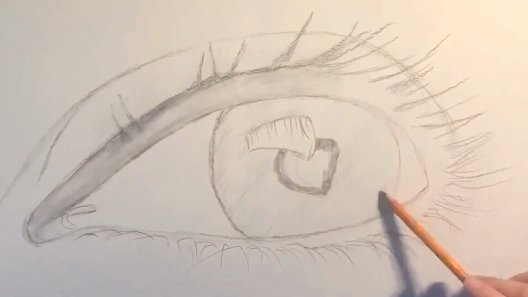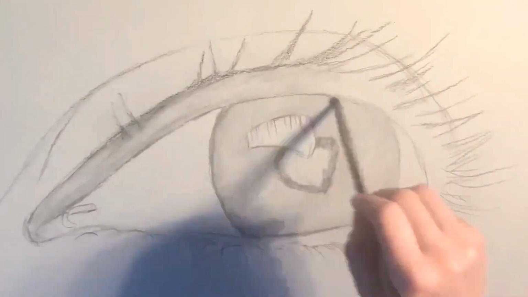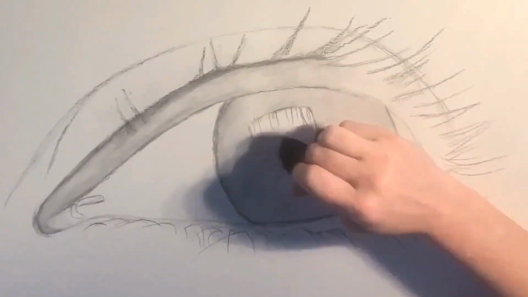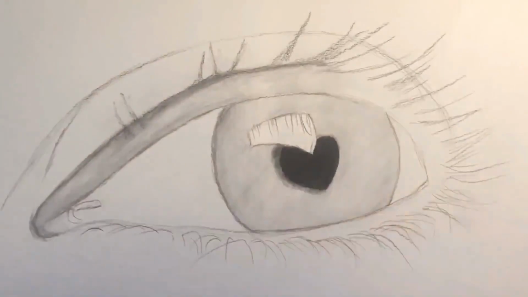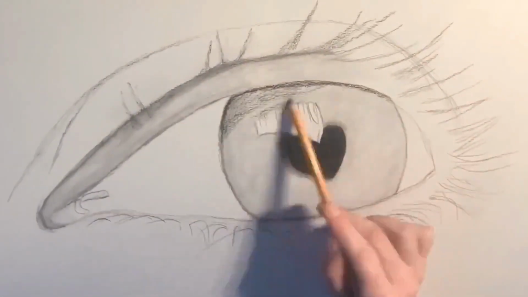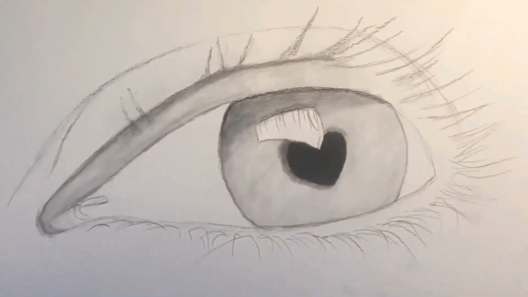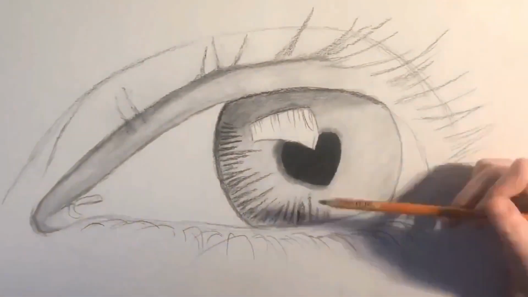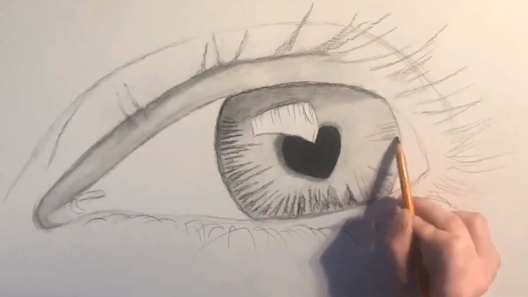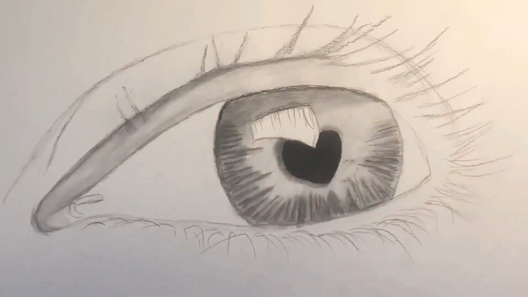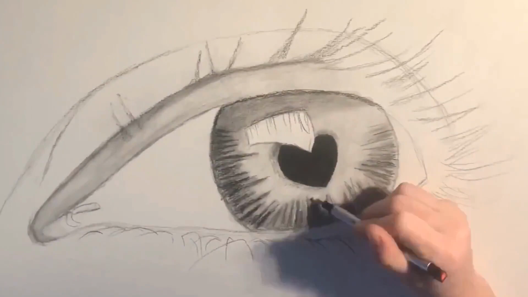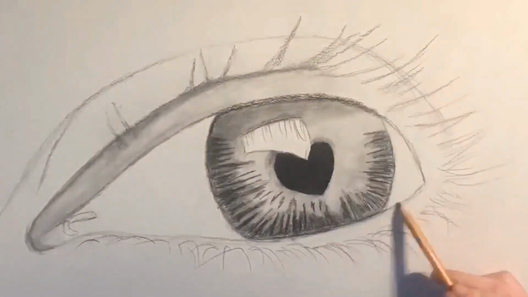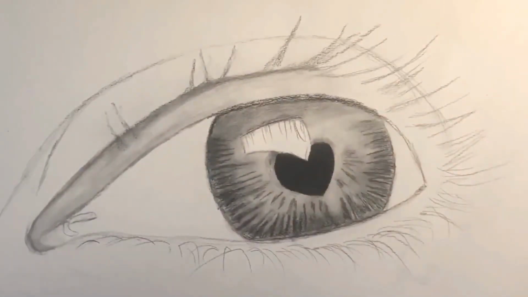Now I'm going to go ahead and darken the inside of the iris using a paintbrush to blend. Then use my darkest pencil to darken the inside of the pupil. Then I will shade the upper part of the iris and then create lines coming from the outside of the iris headed in towards the pupil. These lines are going to be uneven. I will then blend and use a darker pencil over top, creating a few random lines in between those and the pupil.